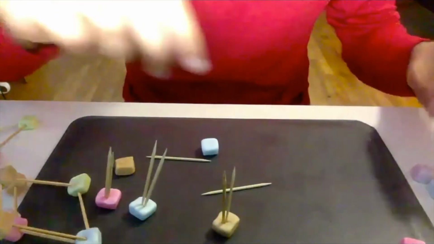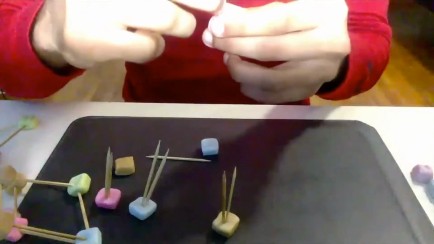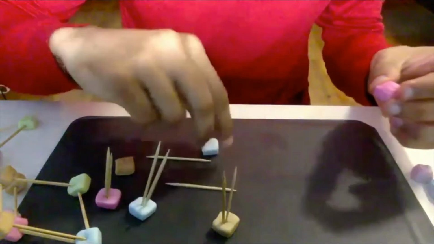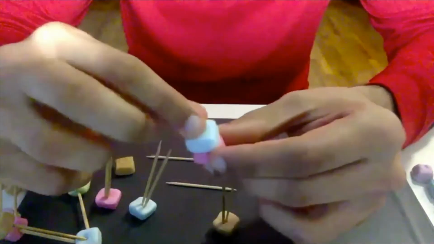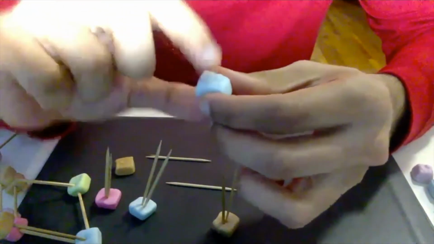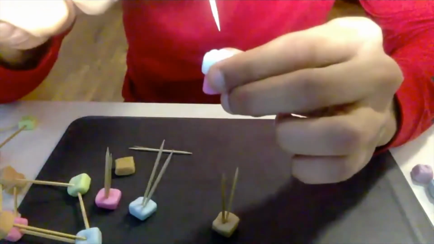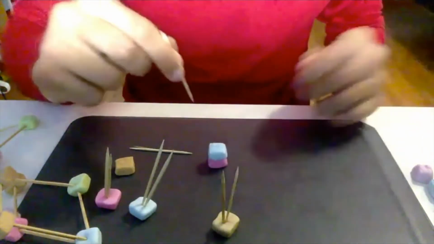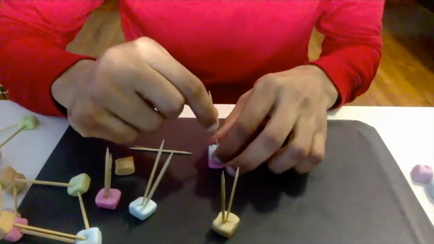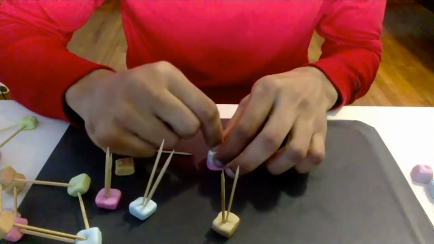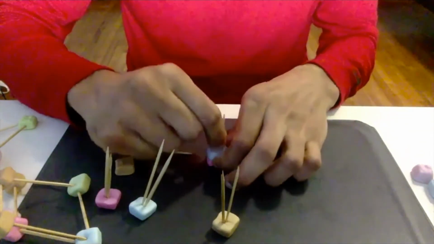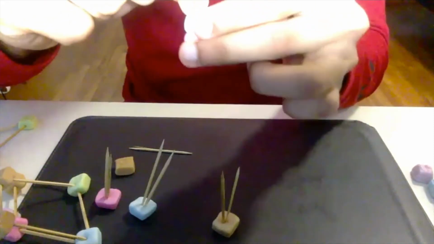But for now, we will take 2 pieces of candy like this. I'm going to stack them like that, and then pierce 1 toothpick in between both. I'm actually going to do it on my desk so I don't hook myself, and just go straight down to the bottom. So we have something like that.